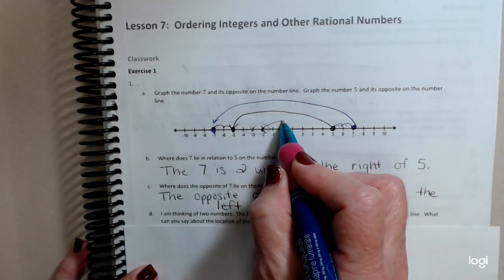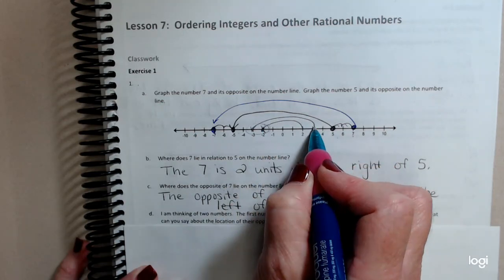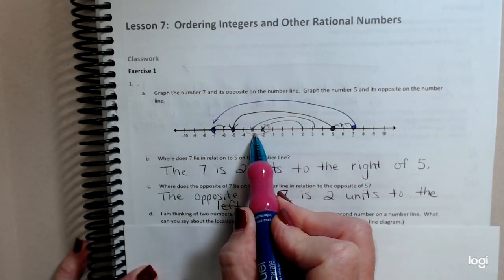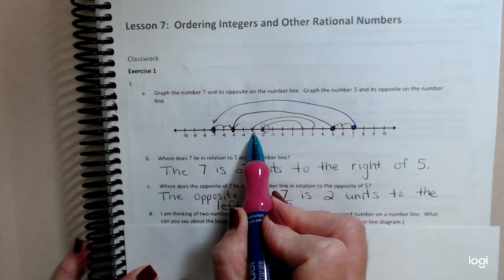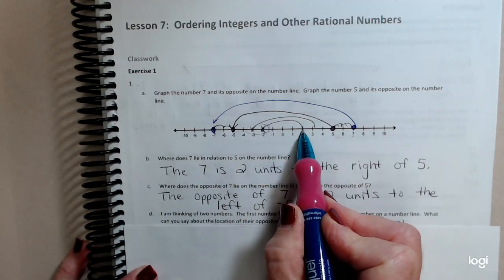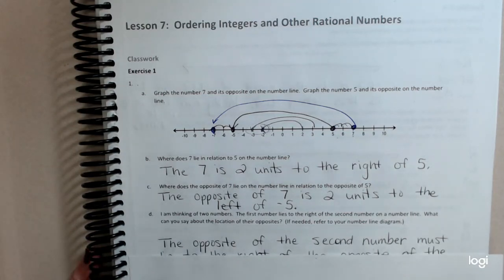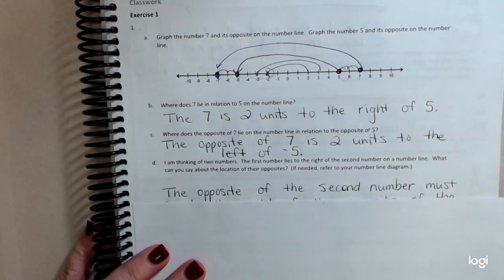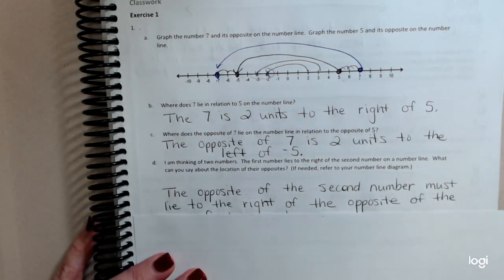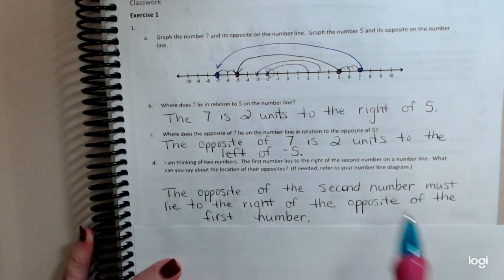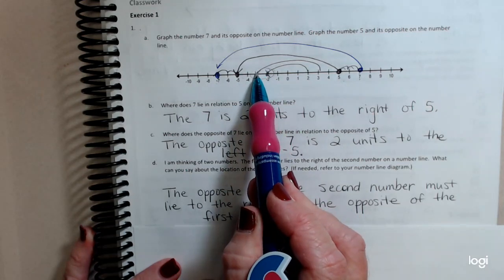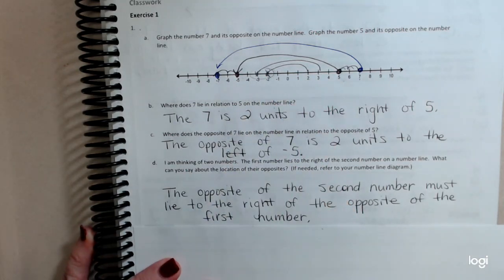Well, here's the opposite and the opposite. If you notice, the negative 3 is to the left, and on this side, the 3 is to the right. So we notice that the opposite of the second number must lie to the right of the opposite of the first number. So basically, they kind of have swapped places. Okay, so make sure you write down the entire sentence. If you need to pause your video so that you can get it written down, please do so.